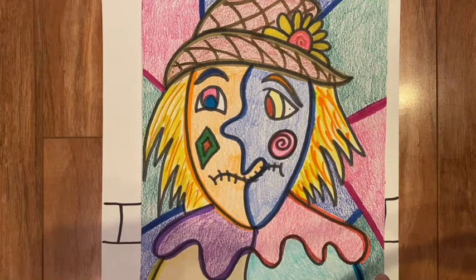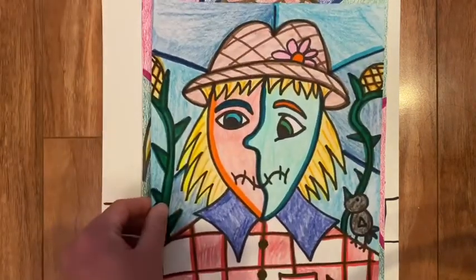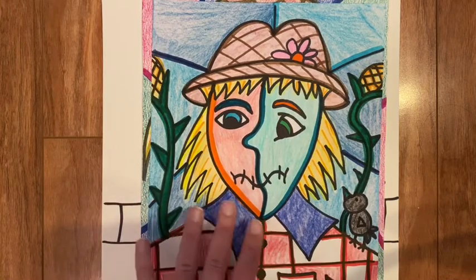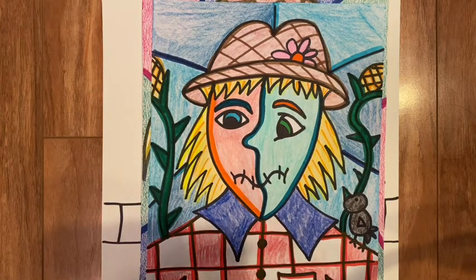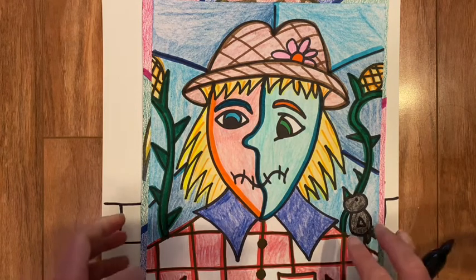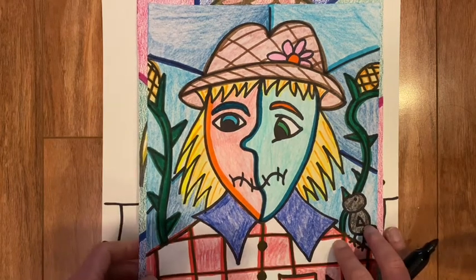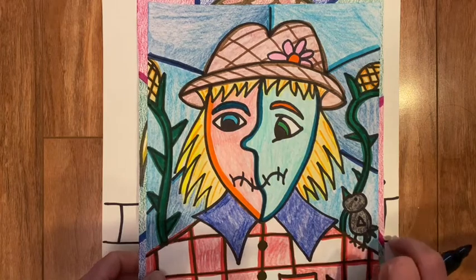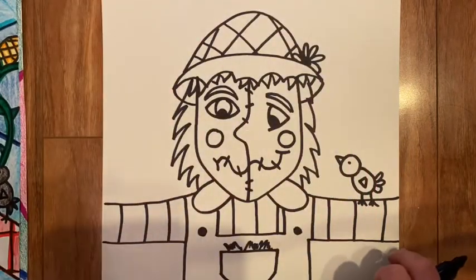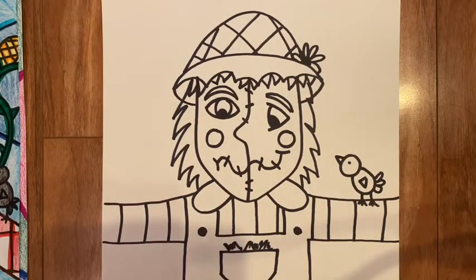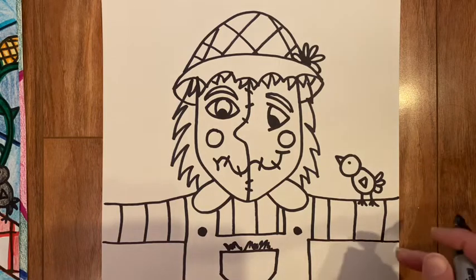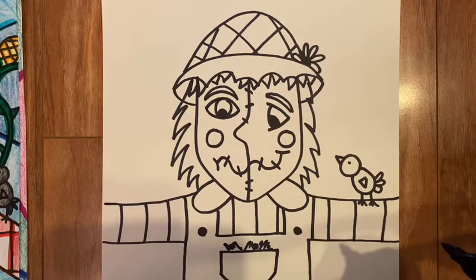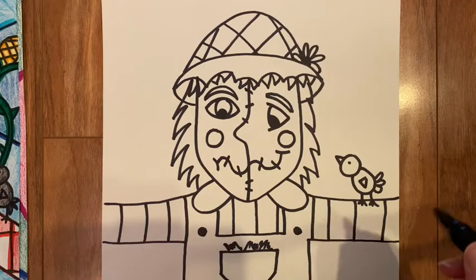But if you want to make it a little bit more detailed and add some autumn or farm images to your picture, you can add something like corn or pumpkins or sun in the sky. If you'd like to do that, I'll show you a few ideas. So if I want to make corn as if my scarecrow was in a field of corn, because usually scarecrows are in a field trying to scare the birds away from the crops, I would do this.